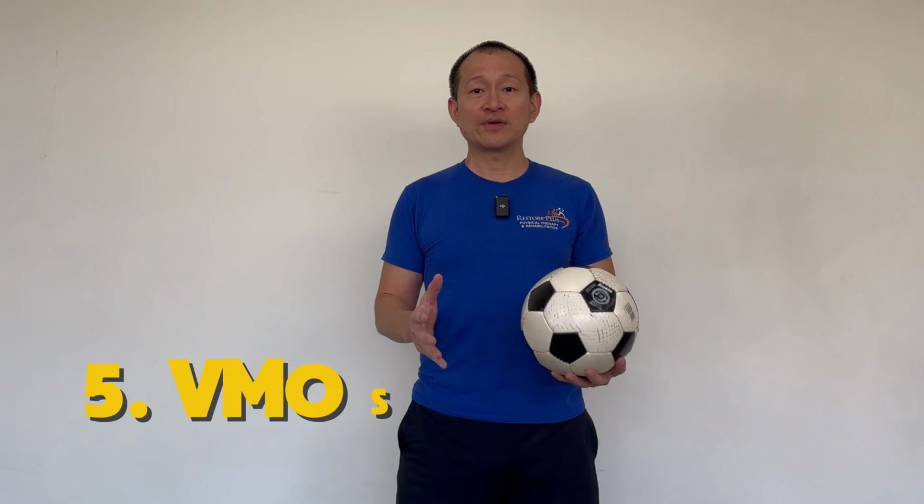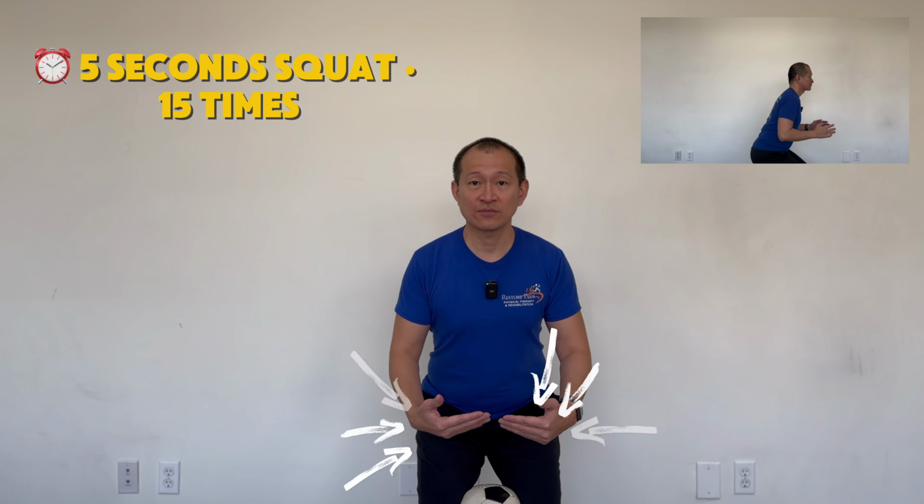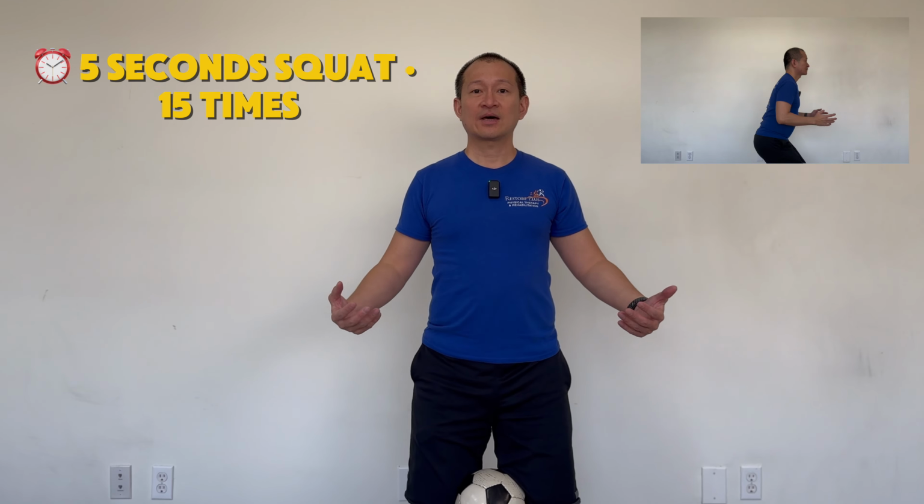Now we're going to do a VMO squat. The VMO squat, similar to the VMO leg extension we did earlier, will help strengthen the inner part of your quads. So you're going to use a ball again like this, and then you're going to put it between your knees, and now you're going to do a squat. The difference will be that when you're squatting, you'll be squeezing on that ball. So while you're squatting, you're squeezing, and you relax, you come up, and you squat down, you squeeze, hold it for 5 seconds, relax, come up. You're going to repeat that 15 repetitions.